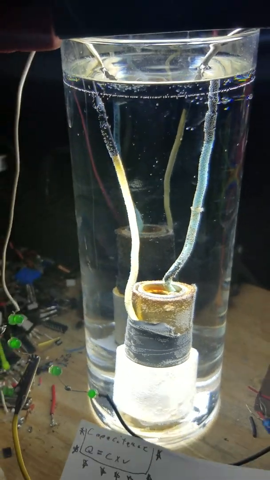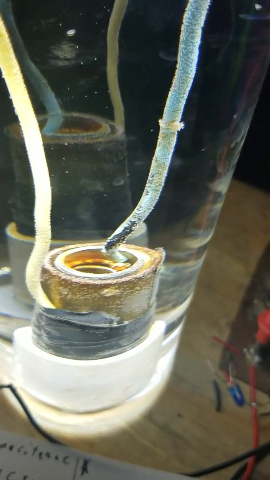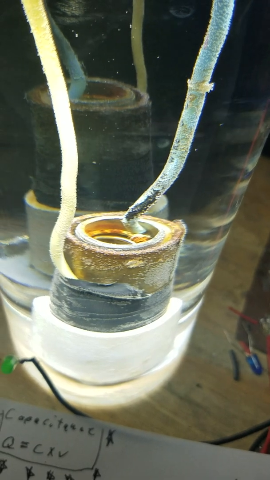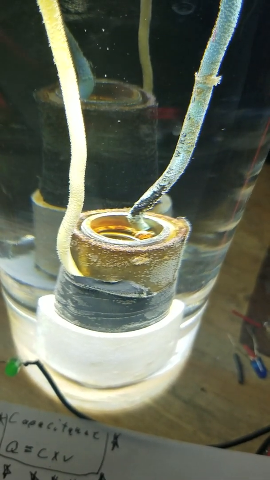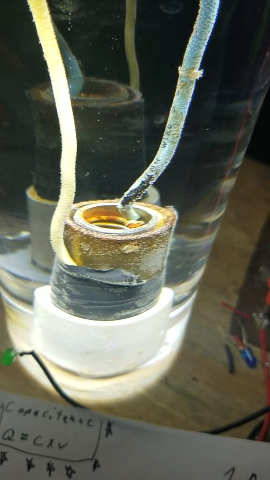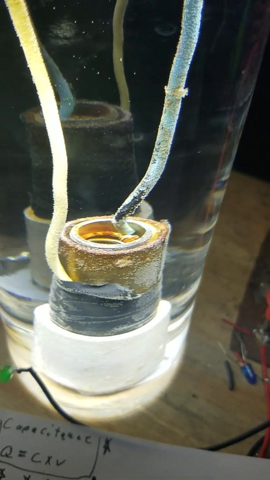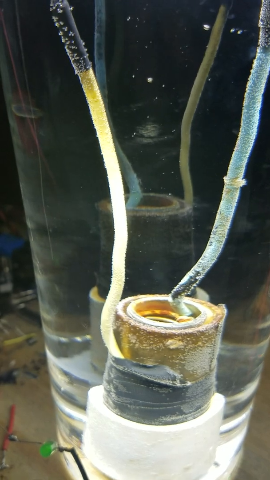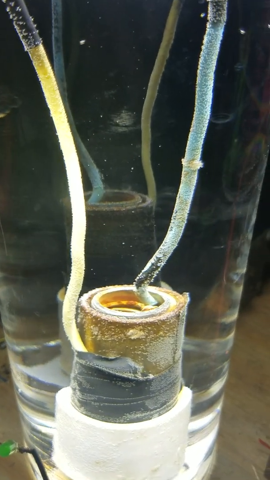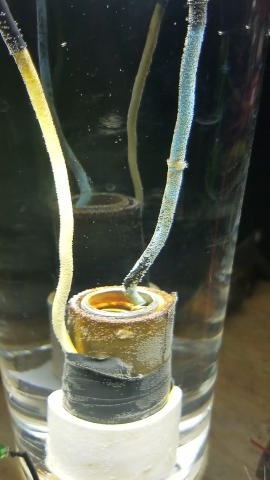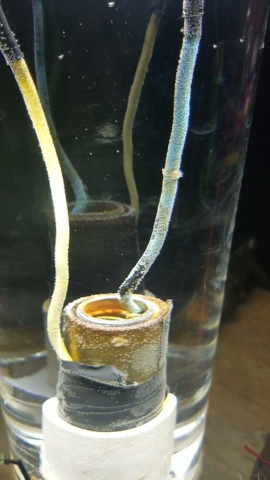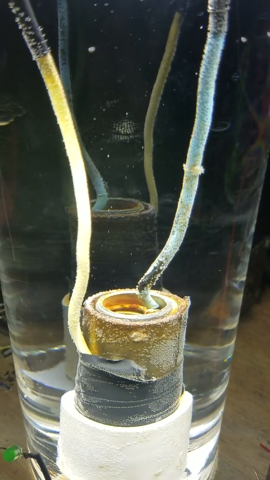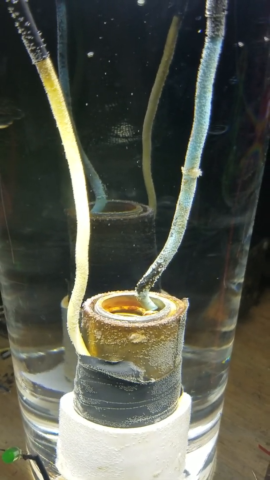In my previous videos, there's a tie strap on the right of that cell, almost halfway around it, if you're wondering why no bubbles or molecules were coming out of that. So what you're seeing here is hydrogen molecules and oxygen molecules and nitrogen molecules coming up.